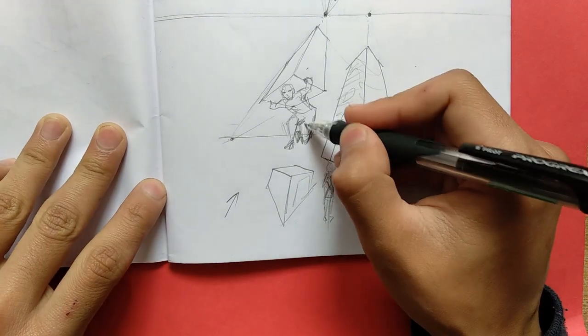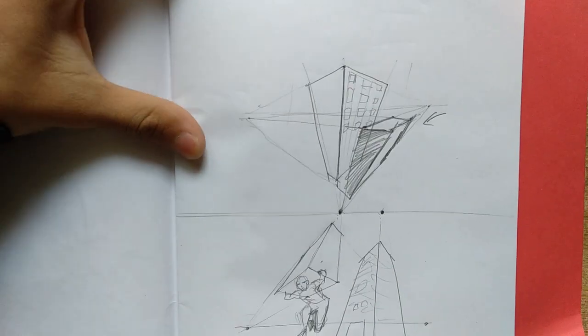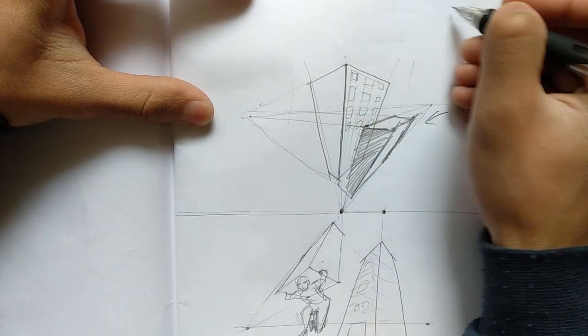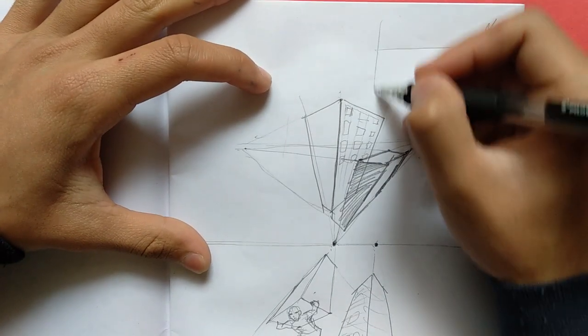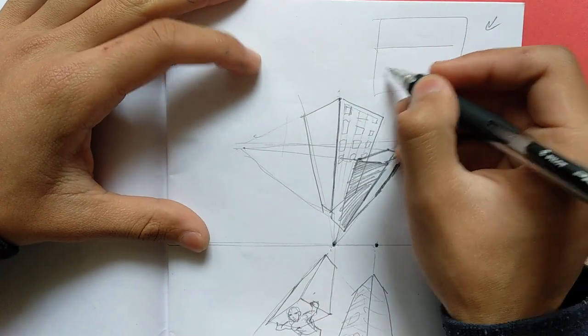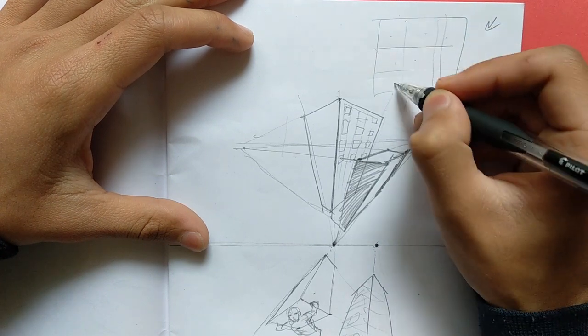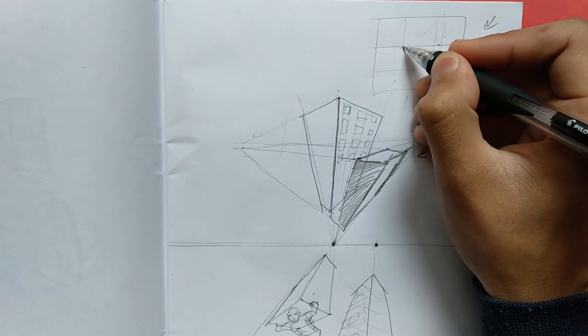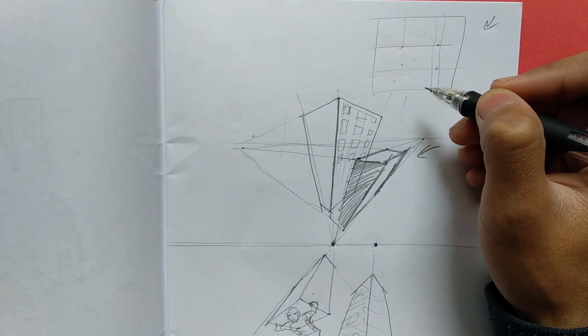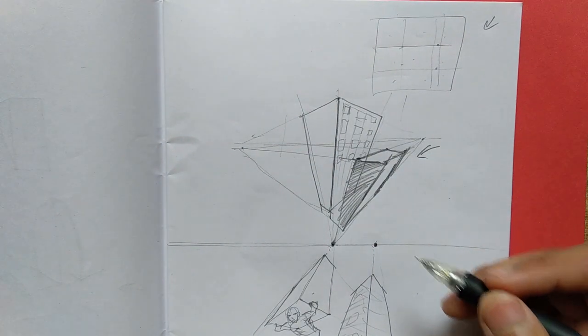Now if I were to put some theory of composition on this, let's say there's a piece of paper, right? And then we divide the paper into a tic-tac-toe box shape. Now this gives us 4 intersections. These are the points of the thirds. The rule of thirds applies right there.